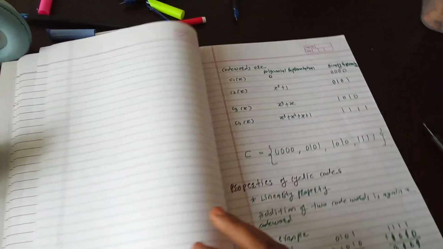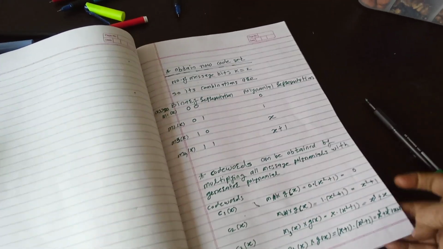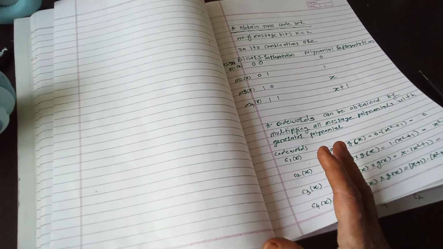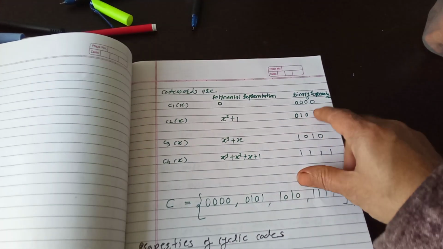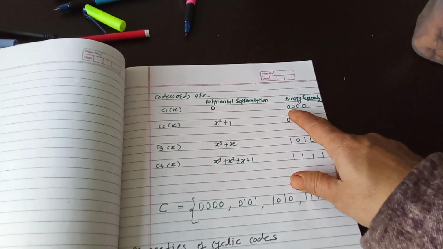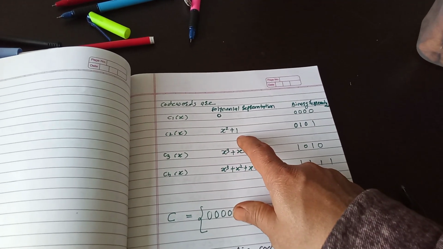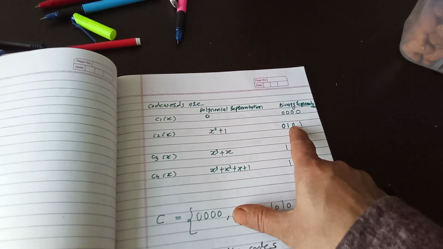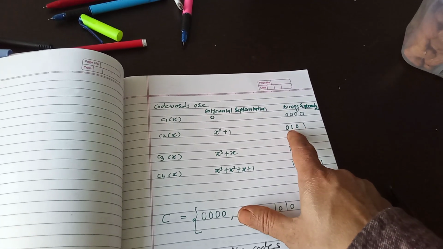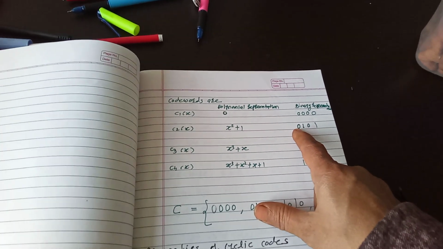Now, n is equal to 4, that means the number of bits in the code words is 4. So for 0 you have to write 4 times 0. For x square plus 1, so 1, then the x term is not there, so 0. Then x square is there, yes, that's why 1. x cube is not there, so 0.